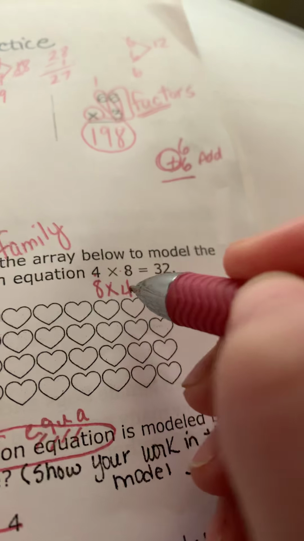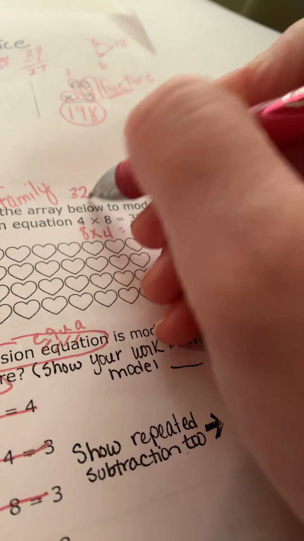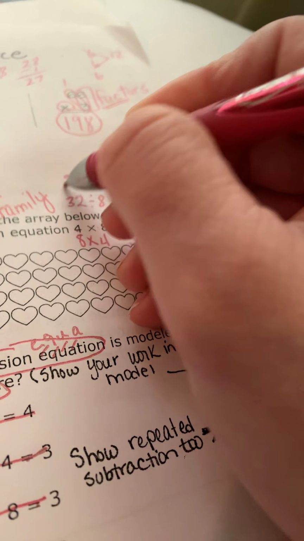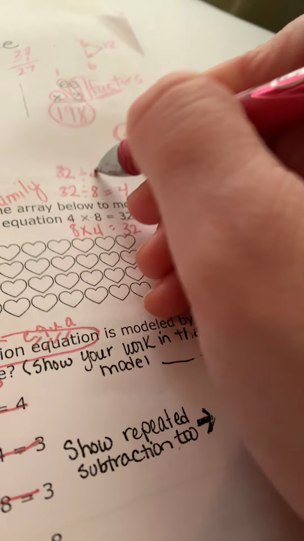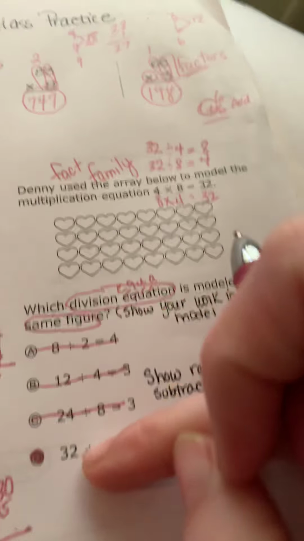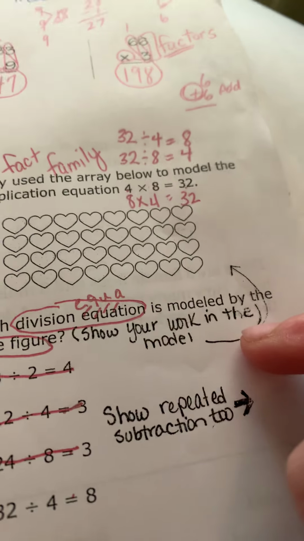So, with multiplication goes division. You can do the whole divided by 8, which would equal 4. Or you could take 32, split it into groups of 4, and you're going to end up with 8. Your family members stay the same. But I want to go further with this. Show your work in the model.